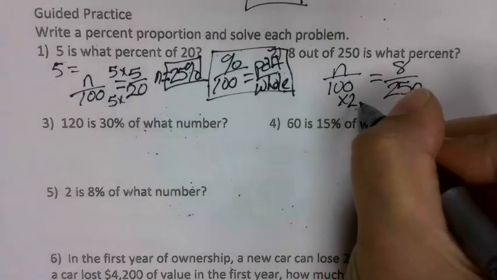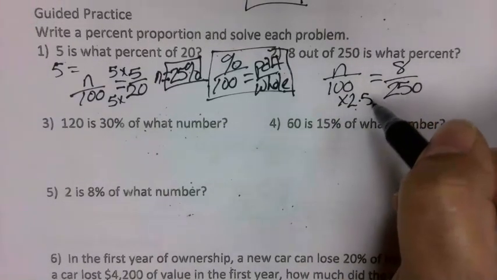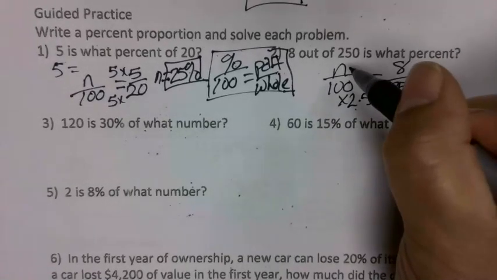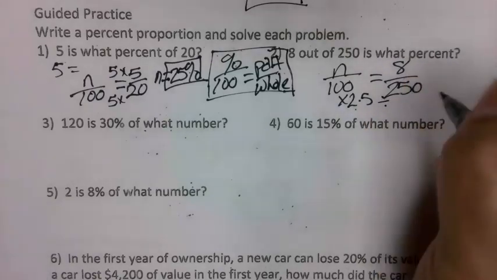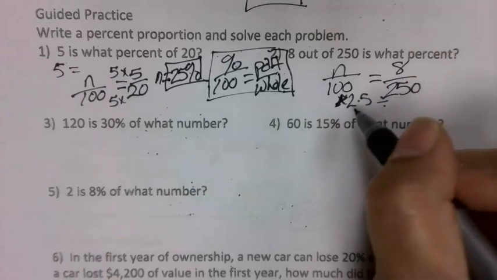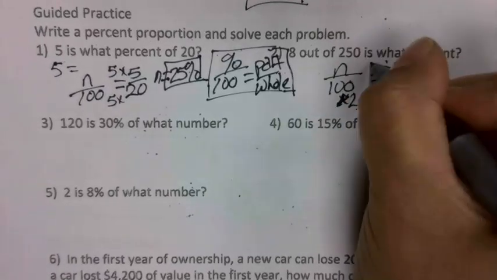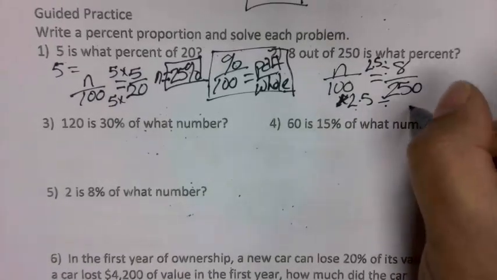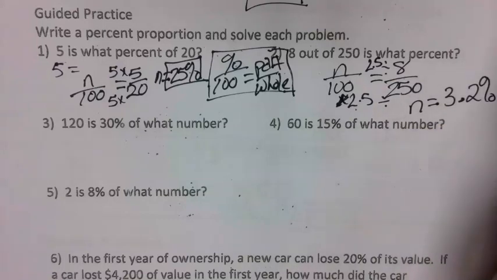So 100 times 2.5 is going to equal 250. Well, I don't know this number, so I can't multiply it by 2.5. So over here, I'm going to say 250 divided by 2.5 is going to give me 100. Whatever I do in my denominator, I'm going to do to my numerator. 8 divided by 2.5, what percent is that? 3.2%.